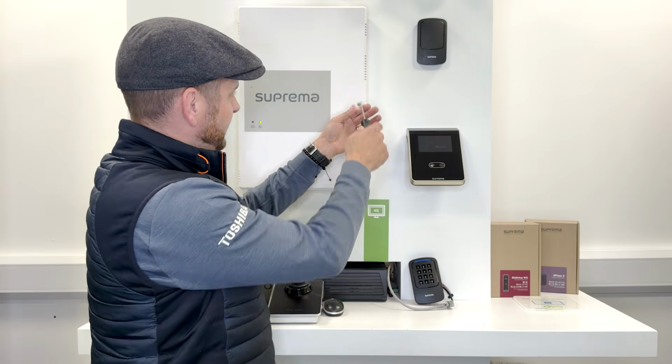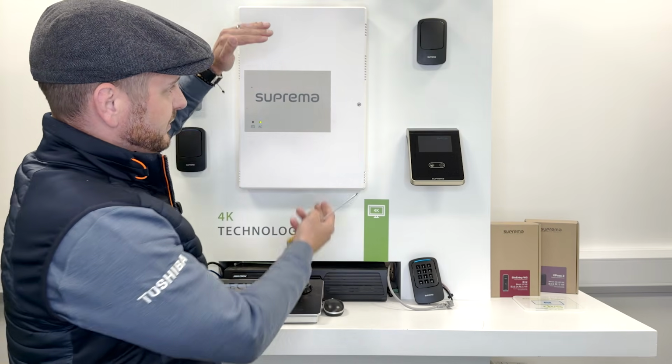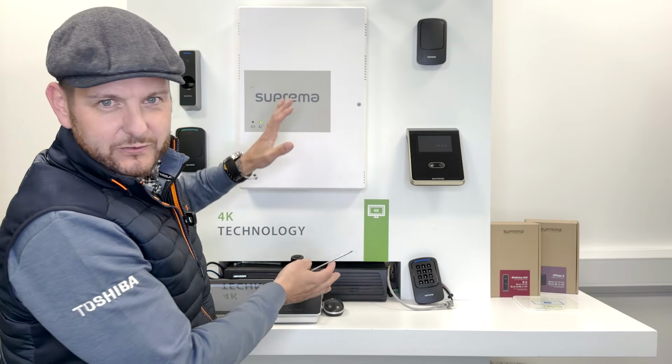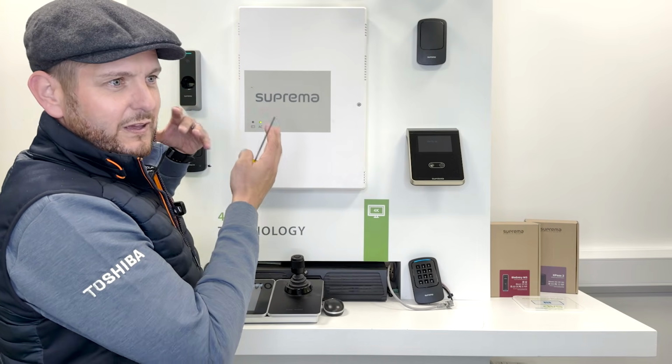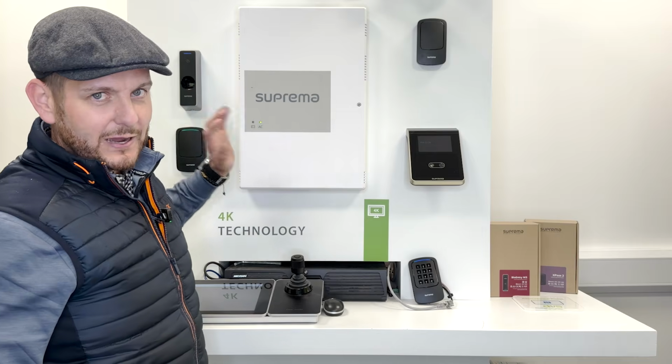If we open the unit itself, this unit would provide the mains power. It's typically fitted in a secure room, but it could be fitted next to the door on the secure side, above a ceiling, or somewhere out of view. But it does require mains power to the unit.